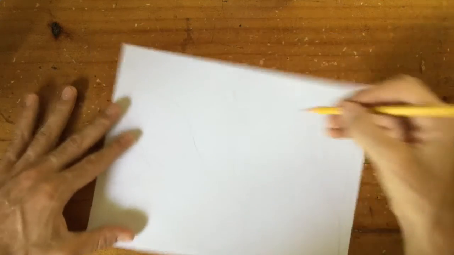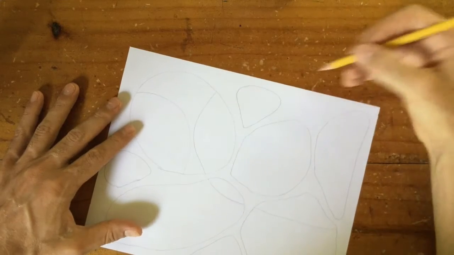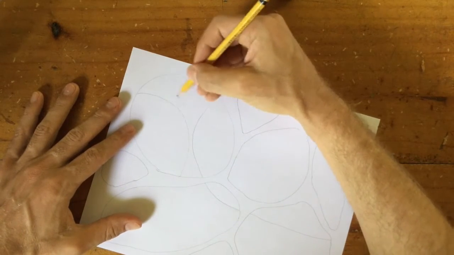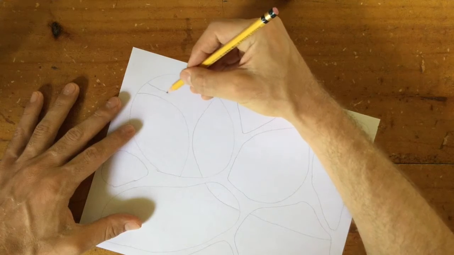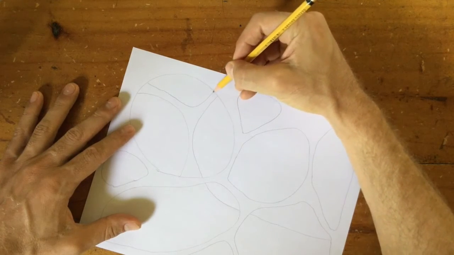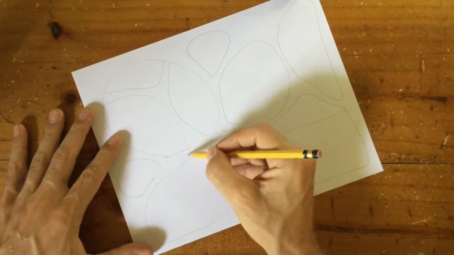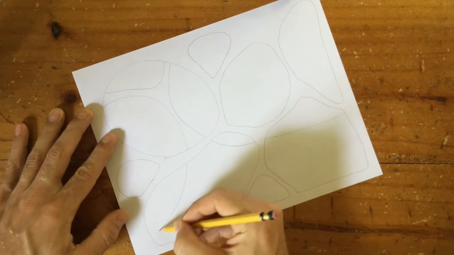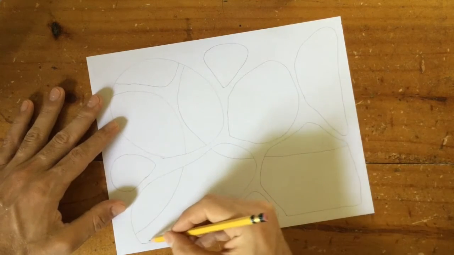So it can get complicated. It can quickly get complicated, so watch out. Let's make a space here. This line would continue round like this. And let's make another space here.